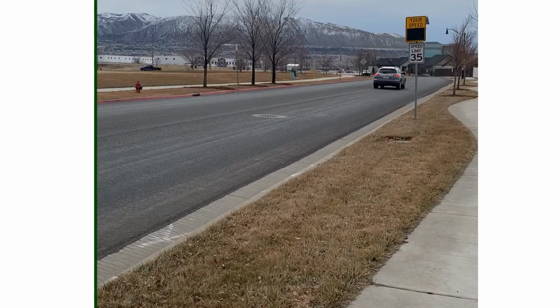So what you should have noticed in the video is that the car had a higher pitch as it was approaching, and as it was leaving, it had a lower pitch.